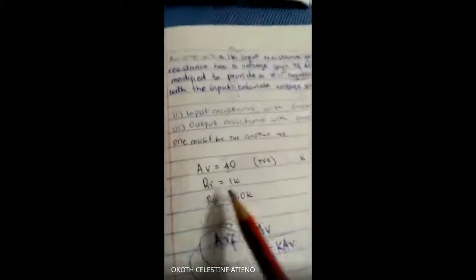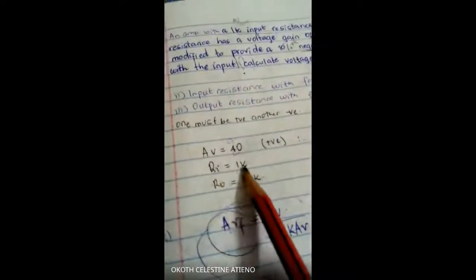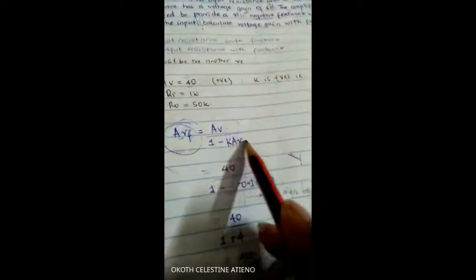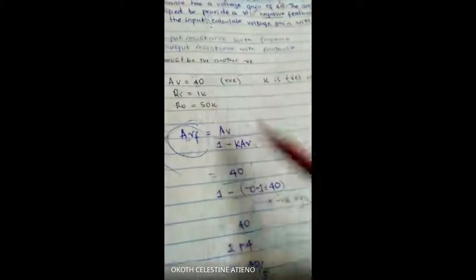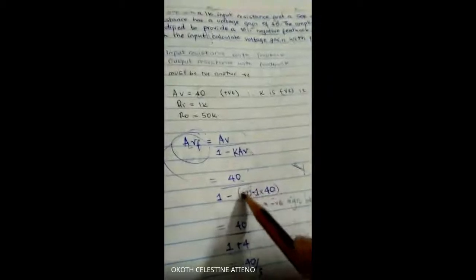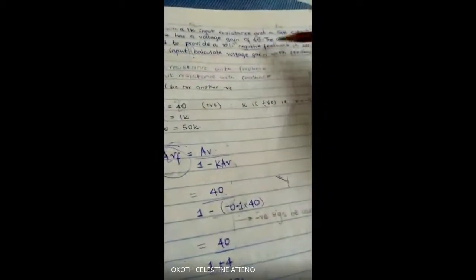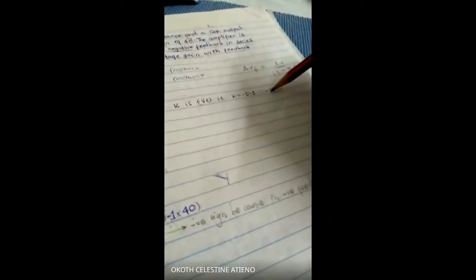So let's do this question. Of course we've been given gain without feedback, input resistance without feedback, and output resistance without feedback. Calculating gain, we know our formula. So AV, which is 40 from here, divided by 1 minus K. Now this negative is because we've been told in the question it is negative feedback, and in negative feedback the product is minus K AV.